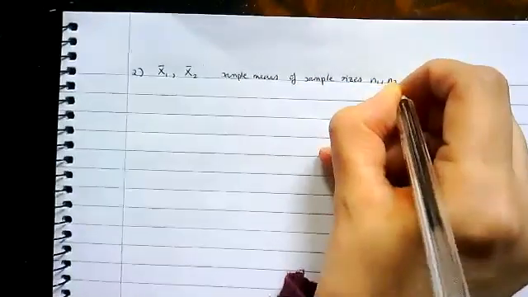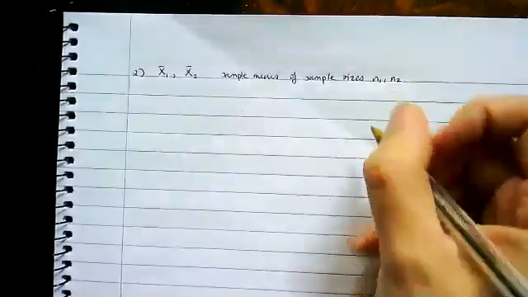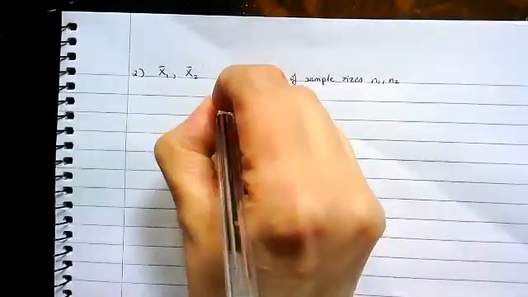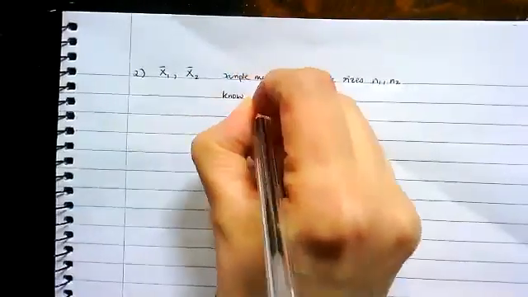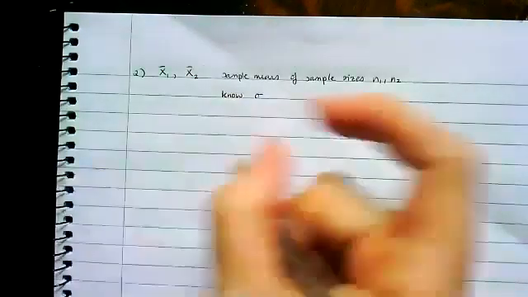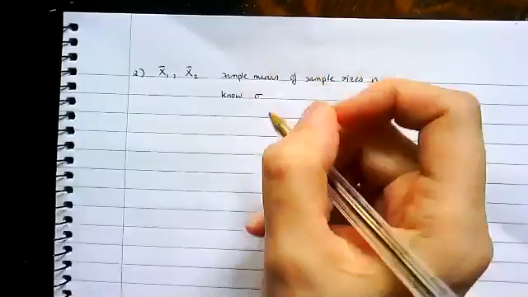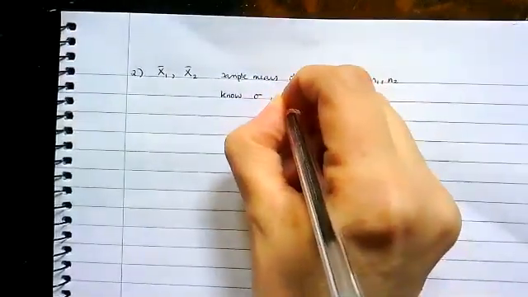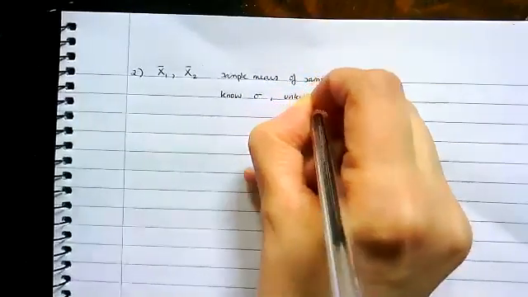N1 and N2 are from the same underlying distribution. We know sigma, and because they're coming from the same distribution, sigma is the same in both cases. But unknown is the mean of the underlying distribution.